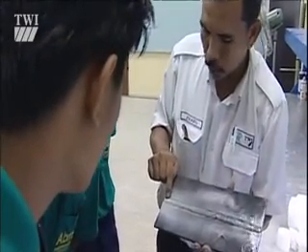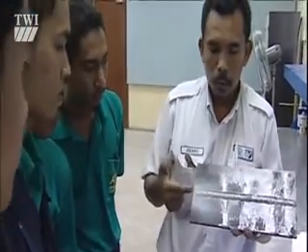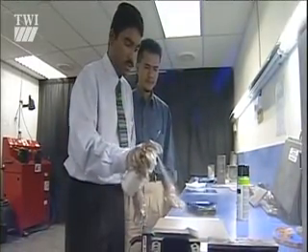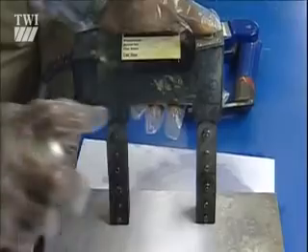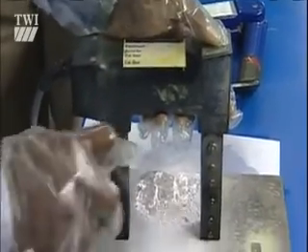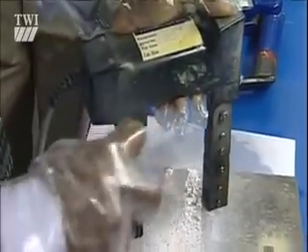There are a couple of types of MPI: color contrast and fluorescent. With color contrast, a very thin layer of white contrast paint is applied. Magnetic force is also applied and black ink sprayed on the surface. We blow the excess away and any defects or discontinuities show up black against white.